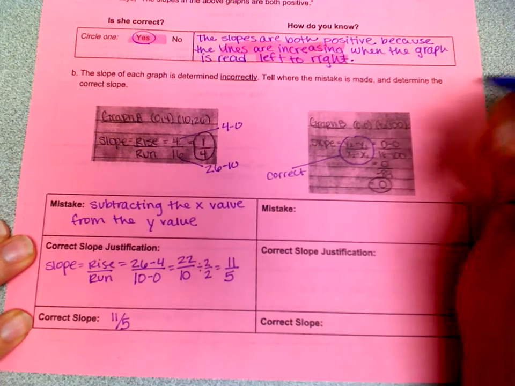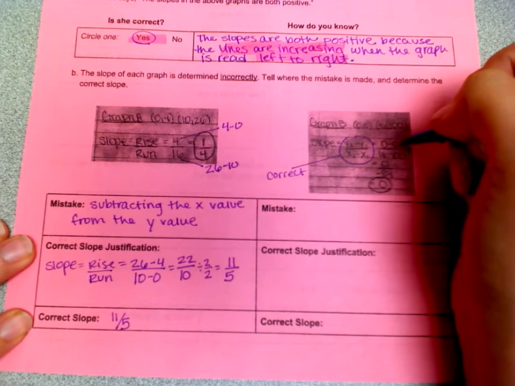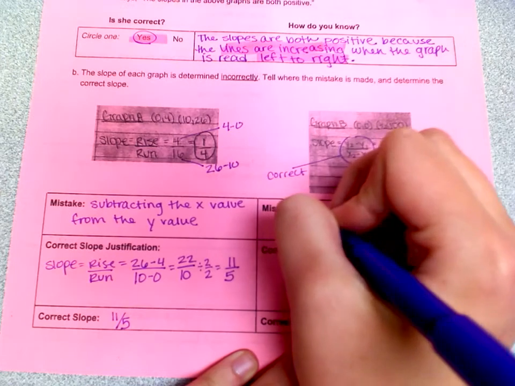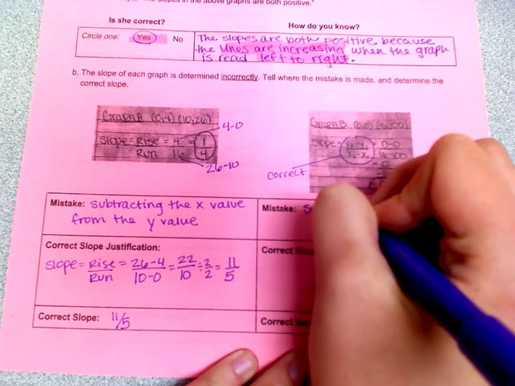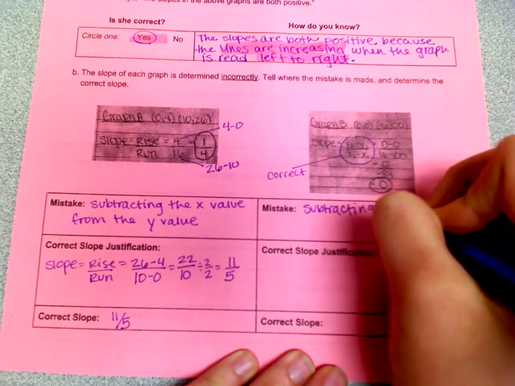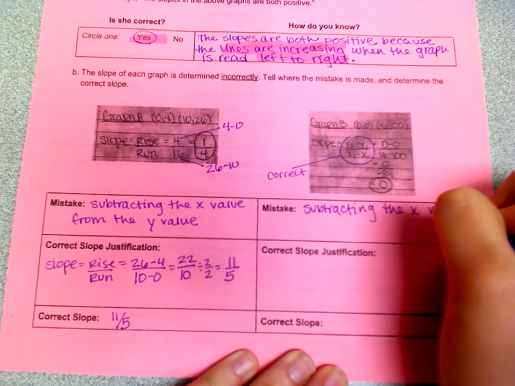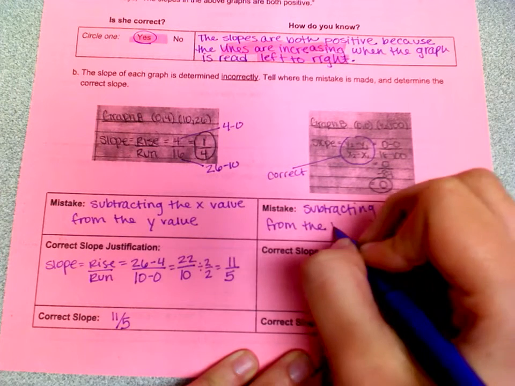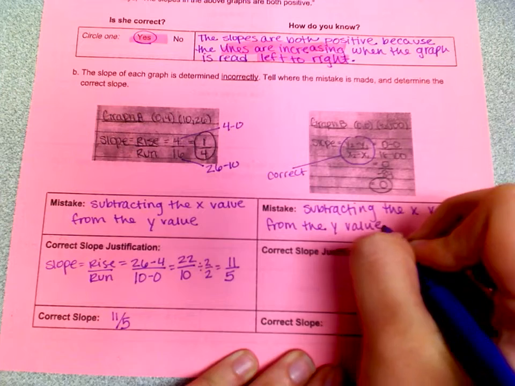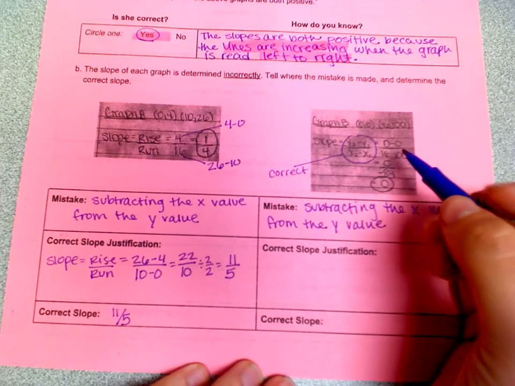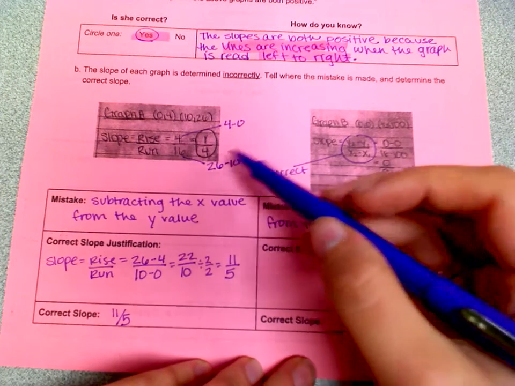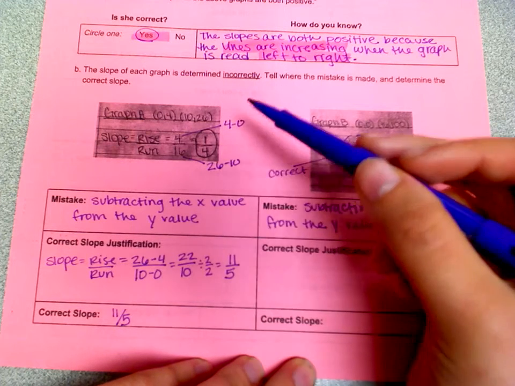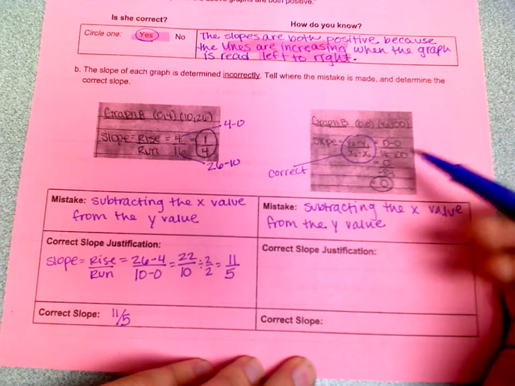Okay, and then graph B, they make a very similar mistake. On this one, again, they are subtracting the x value from the y value. So it's a similar problem, it's just that they've actually shown their work on this one, and over here it looks like they probably used the graph to count it. But this one they've actually used the formula.